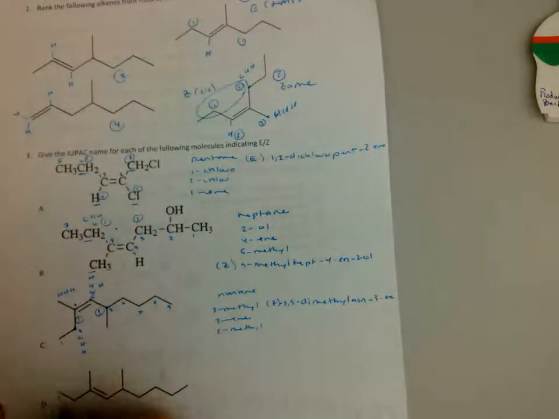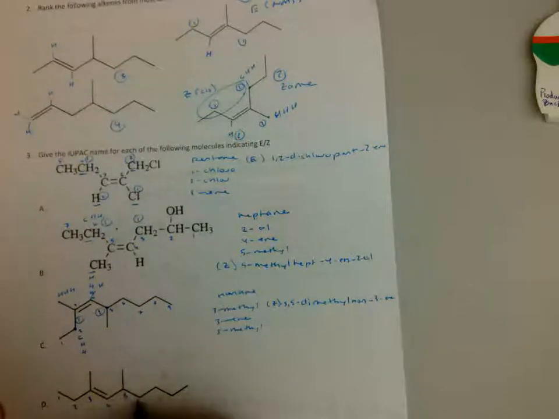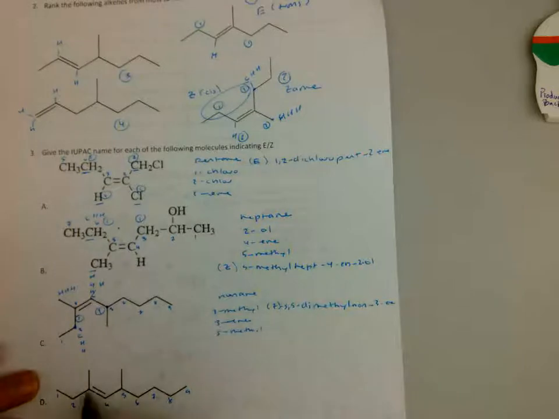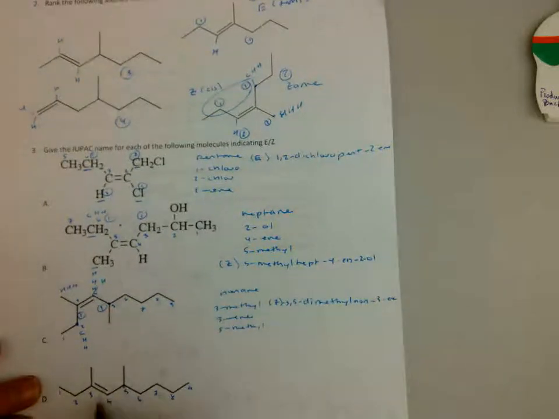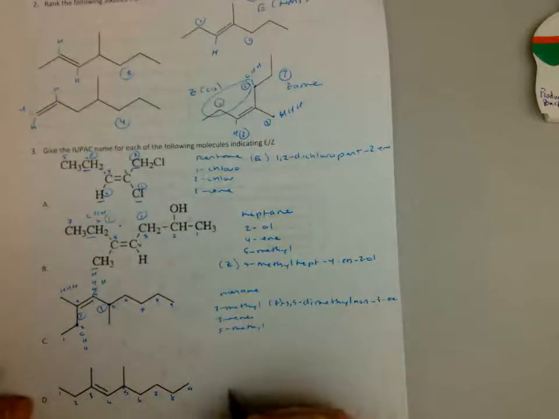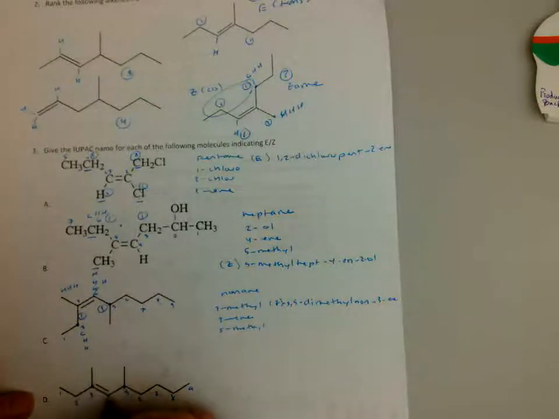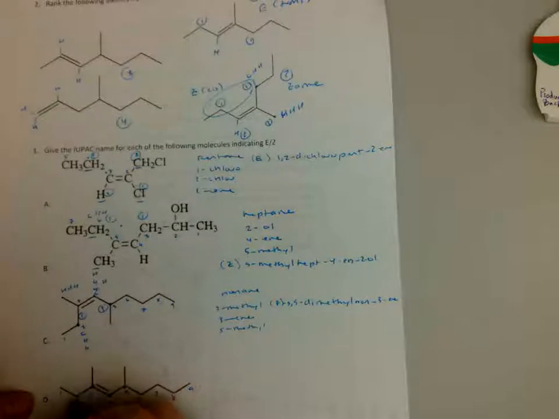the E version. But let's just count and make sure. 4, 5, 6, 7, 8, 9. So that's nonane with 3,5-dimethyl and the double bond right there. So yes, at the 3 position, let's make sure it's E instead of Z. It's not just a trick of the eye. Sometimes I think I know and I get tricked.